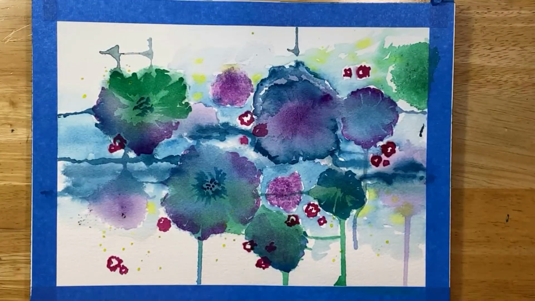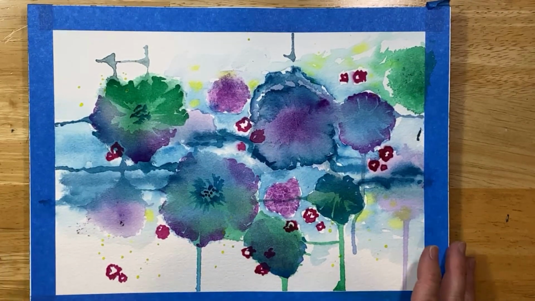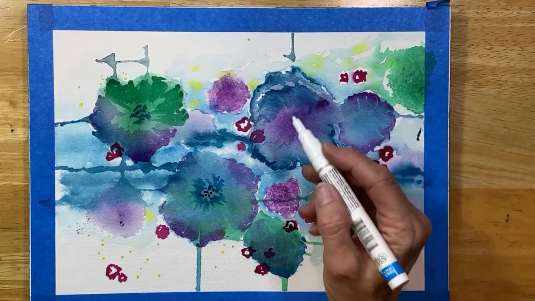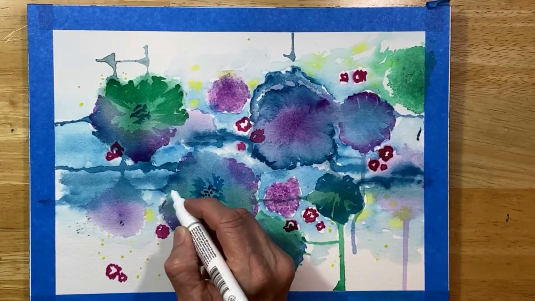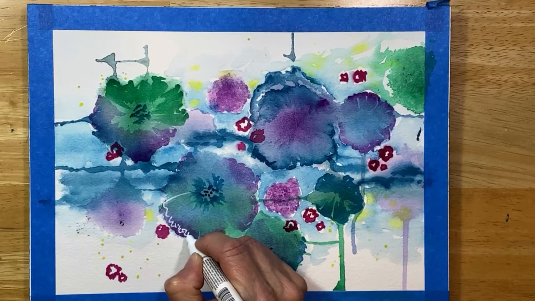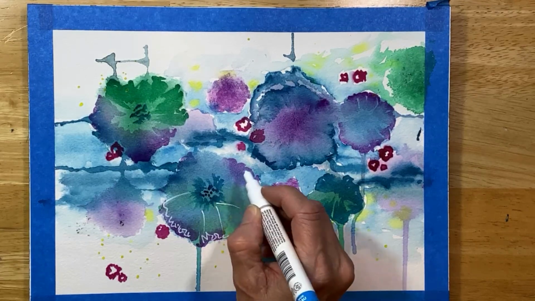So get lost in this. This is just doodling and having fun. You can go back and forth between black and white. I really enjoy using the white, so let's say I'm going to start on this guy. I don't know, I'm just going to do some wiggly lines here. Maybe I'll pull in a few places.